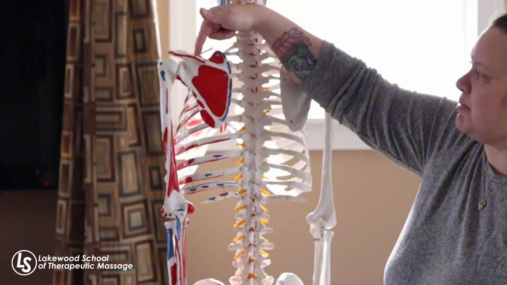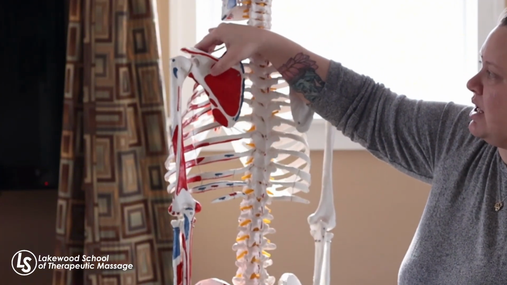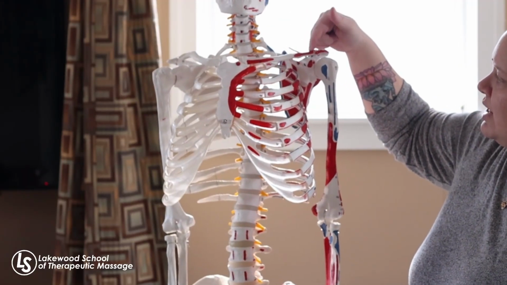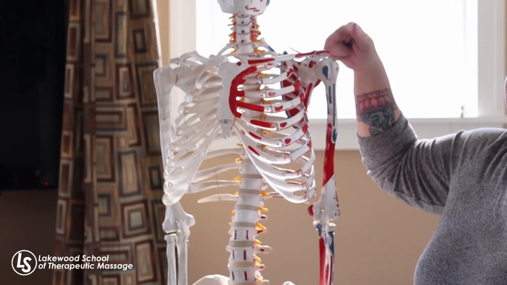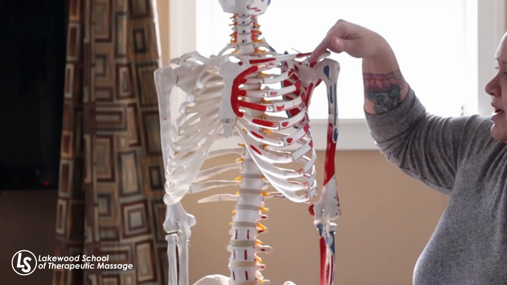I like to find the spine of the scapula first, that's the easiest. If we take that and move to the front, and the point that meets the clavicle, this is your acromion process. Underneath that is your coracoid process.